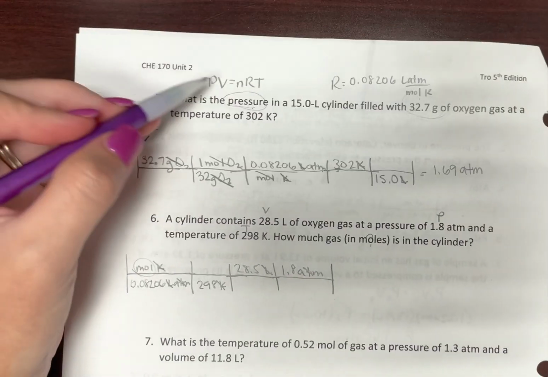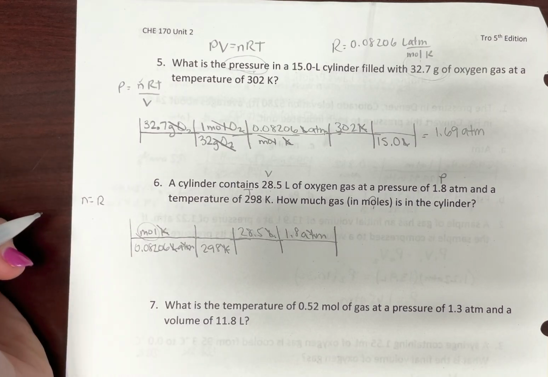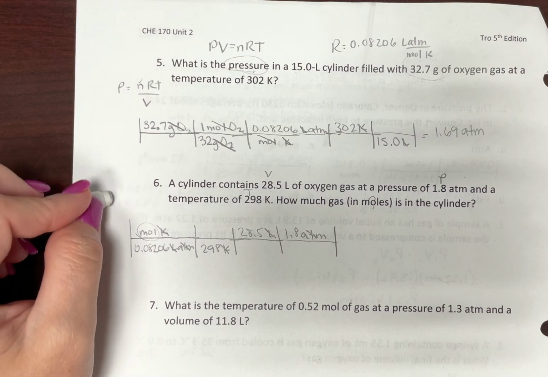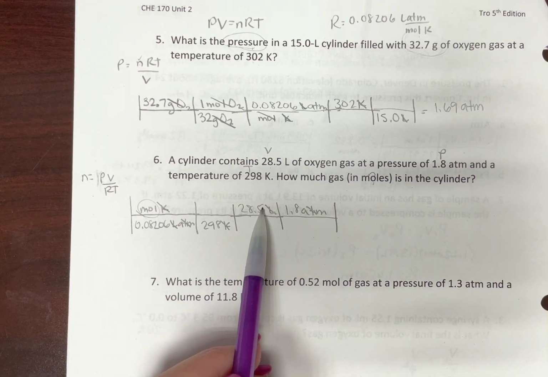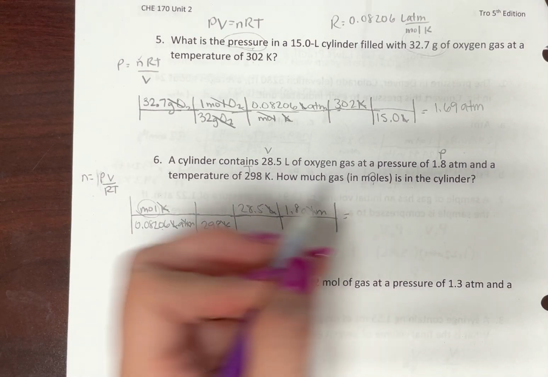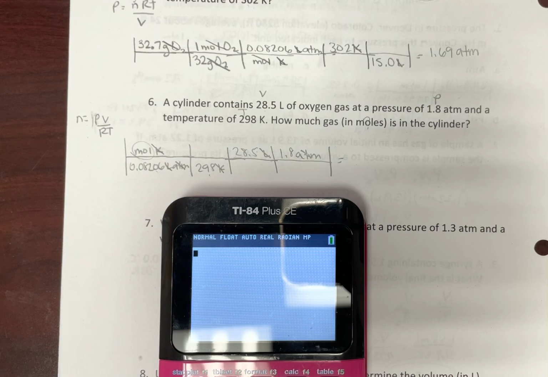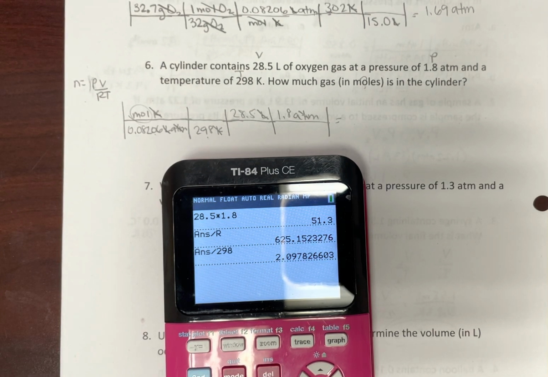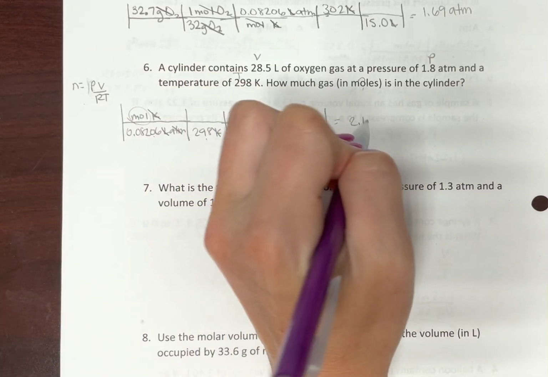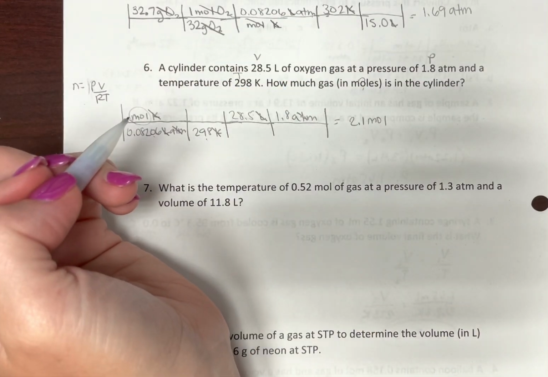If you rearrange this, you would find that n equals PV over RT. Look, pressure, volume in the top, RT in the bottom. So it works out the same way. I just don't have to memorize a gas law if I don't want to. I like to memorize as little as possible. 28.5, let's divide by R. And now let's divide by 298. Three significant figures are really two, probably 2.1. So let's go with 2.1 moles. And it says oxygen gas.